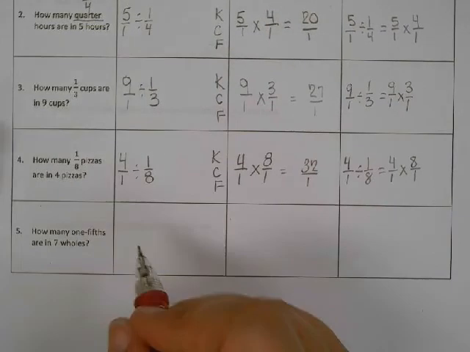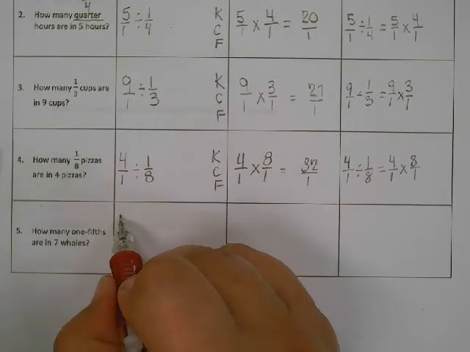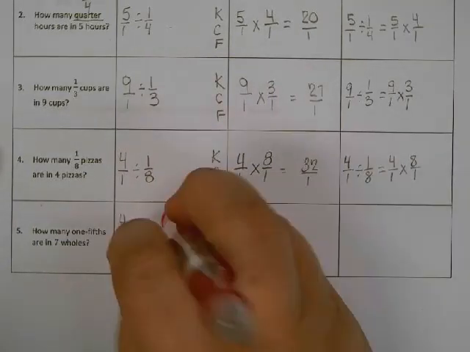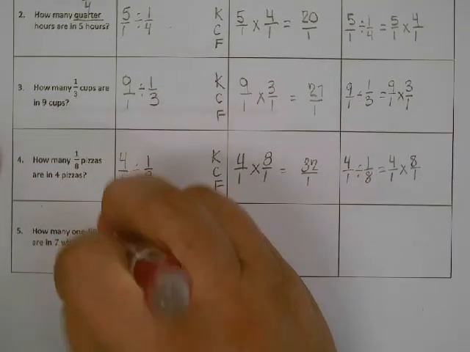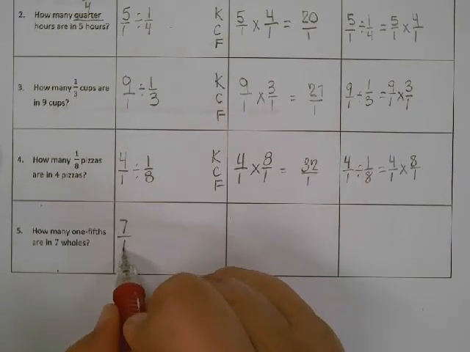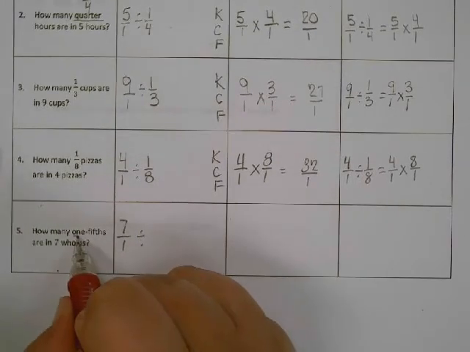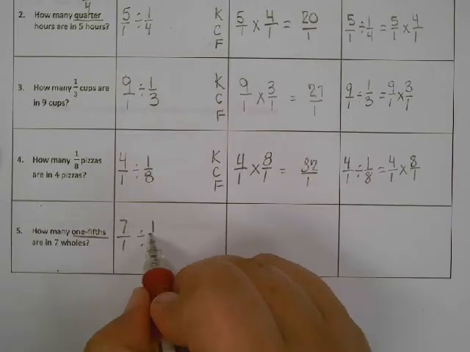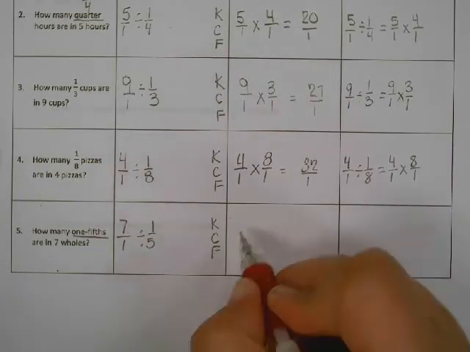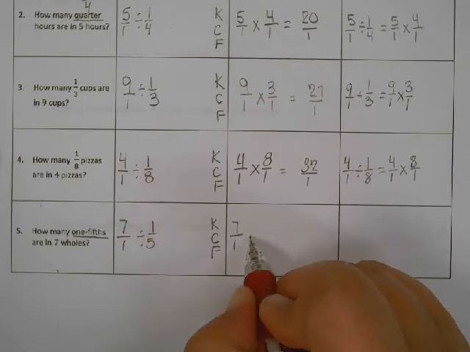And finally, the last one. Oh, I'm sorry. Our whole number was 7. So 7 over 1 divided by 1/5. Keep, change, flip. So keep my 7 as my whole number.